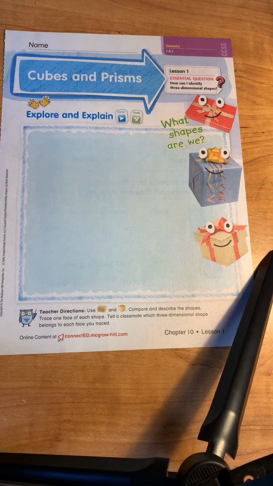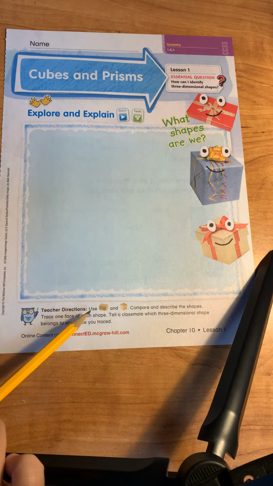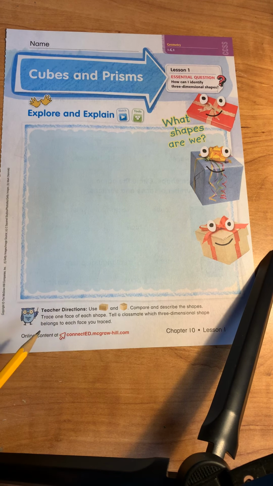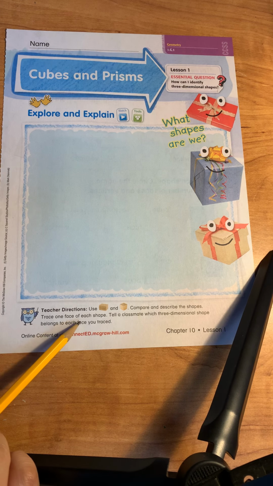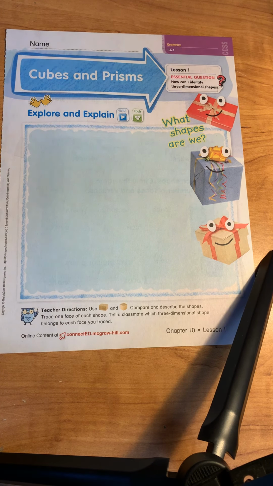So we're going to go ahead and get started. And we're going to start off by reading the teacher directions on the very bottom of the page. And this is page 711. So it says, use prisms and cubes. Compare and describe the shapes. Trace one face of each shape. Tell a classmate or your parent or sister or brother, whoever's helping you, which three-dimensional shape belongs to each face you traced.